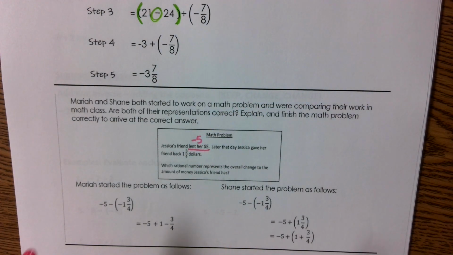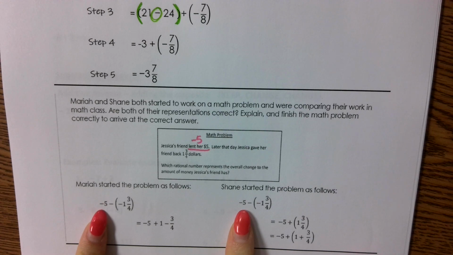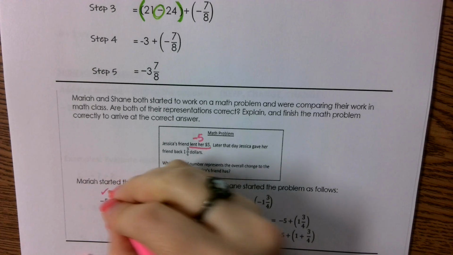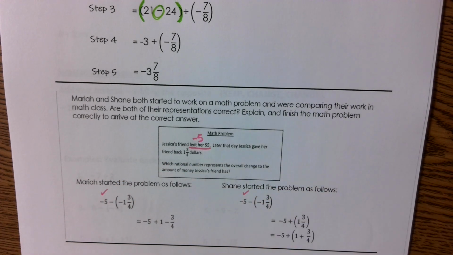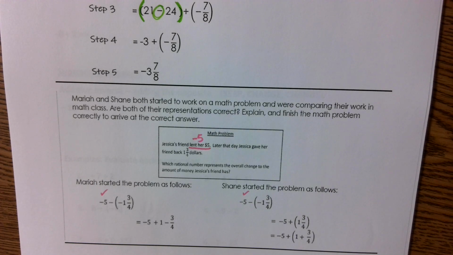So did they both start off with a negative 5? Did they both start off with a negative 5? Yeah, they both started off with a negative 5. So that portion is correct here. Okay, later that day, Jessica gave her friend back $1.34. So if she gave it back to her, is that a positive or negative? Right? She's paying some of it back. That's a positive right here.